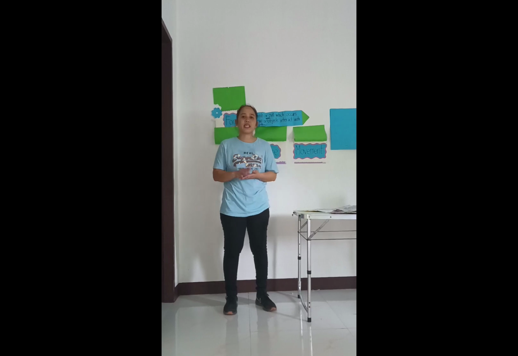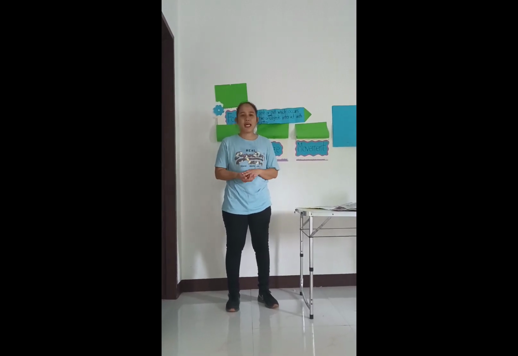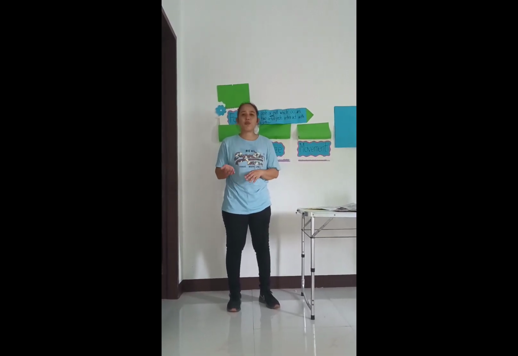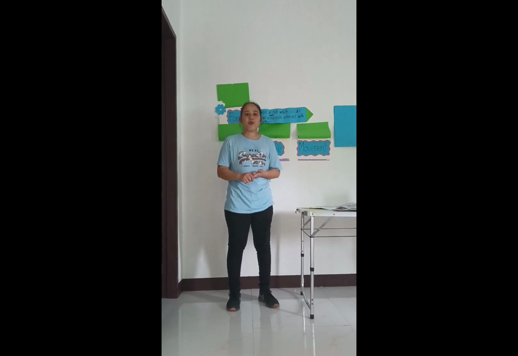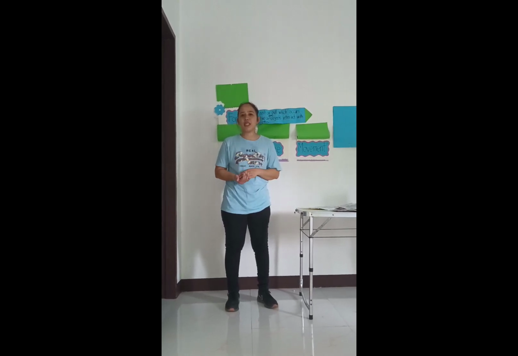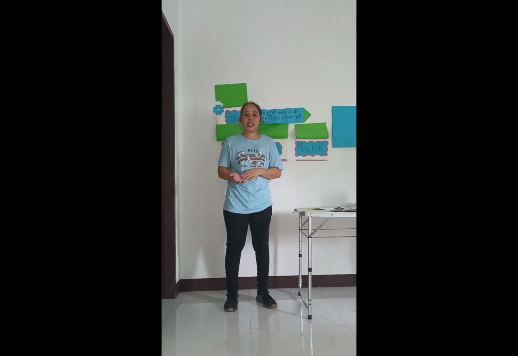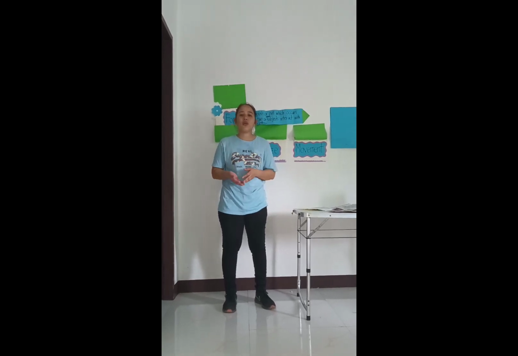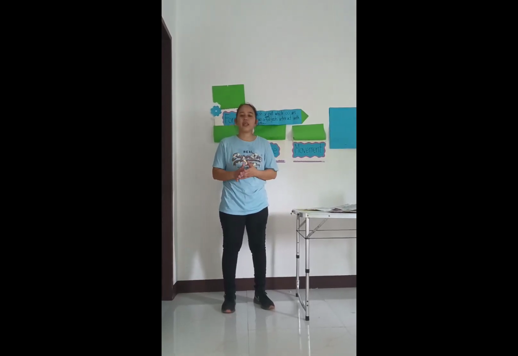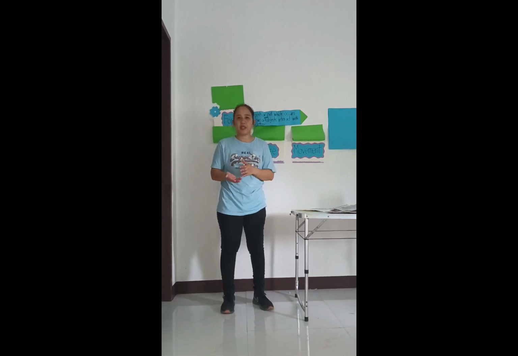Now, to further understand our lesson, let's have an activity. I will group you again into 5 groups. I will give you an activity card, which is a puzzle. All you have to do is connect the pictures to complete the pieces.